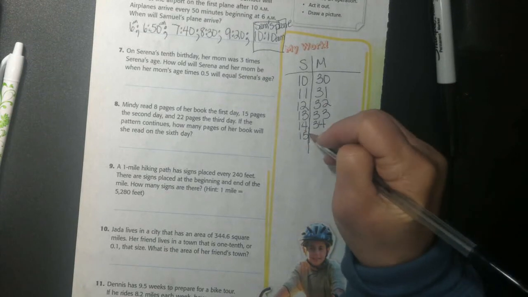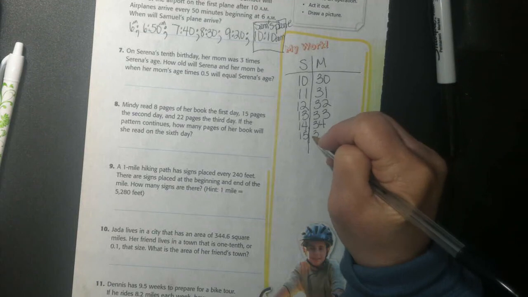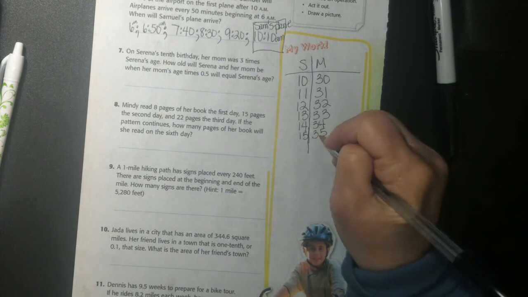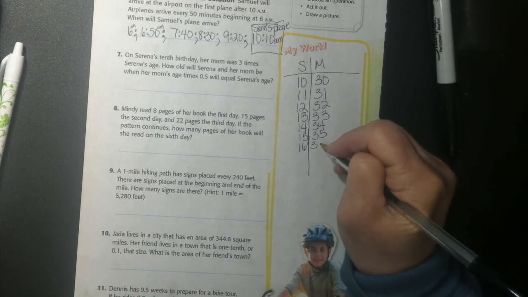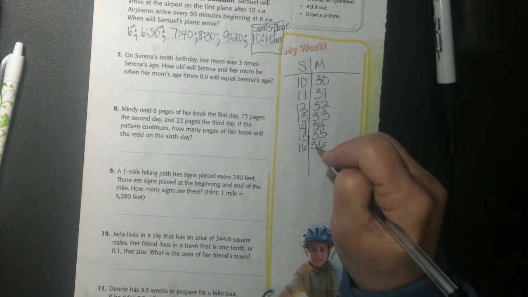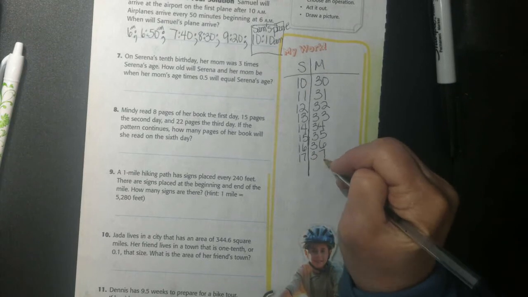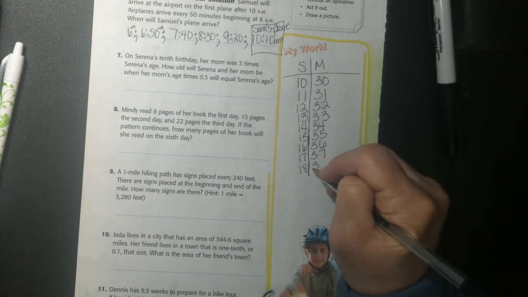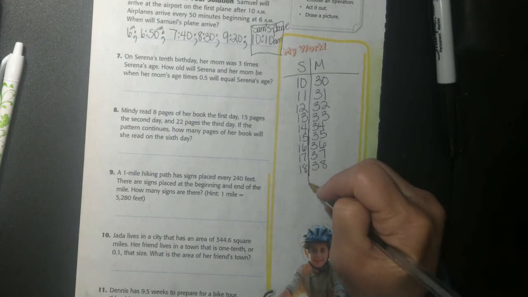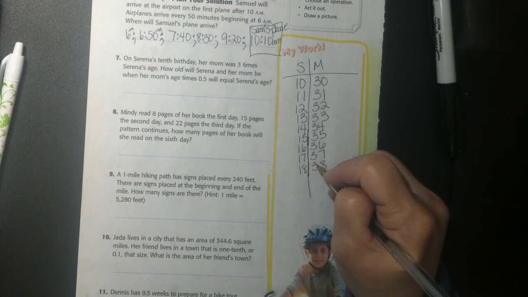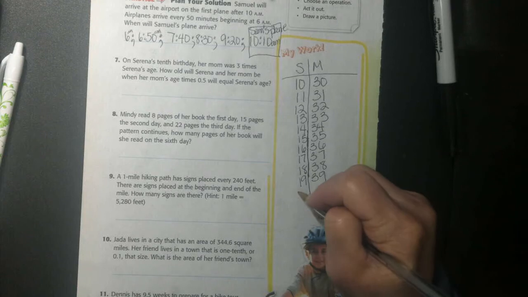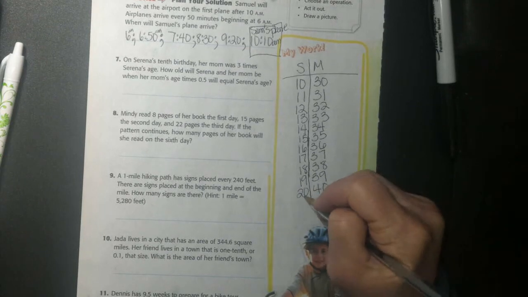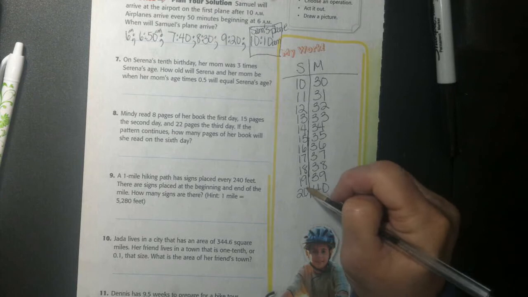So I'm just keeping on going. 15, then she's going to be 35. 15 times 2 is 30, so she's not half her age yet. 16, 36. 16 times 2 is 32. Nope. 17, she's going to be 37. 18, she's going to be 38. 18 times 2 is 36. Still not. 19, she's going to be 39. At 20, she's going to be 40. Do you see? 20 is half of 40.